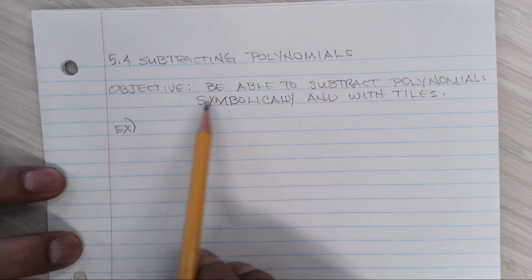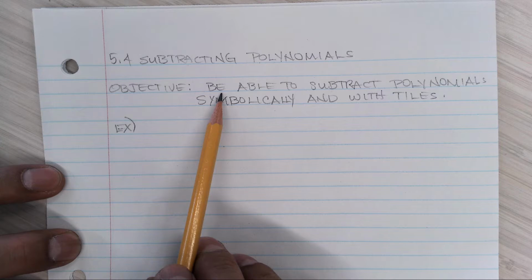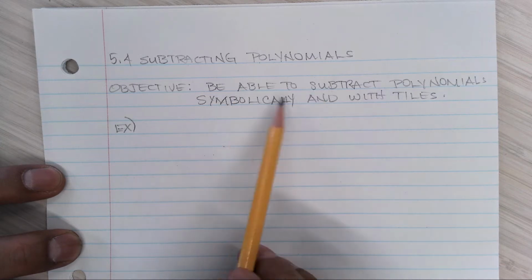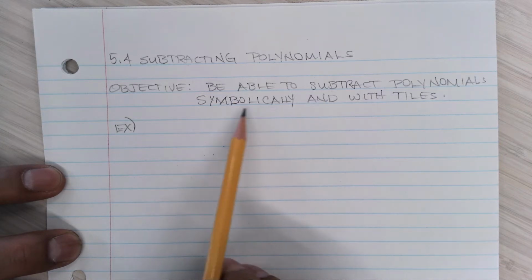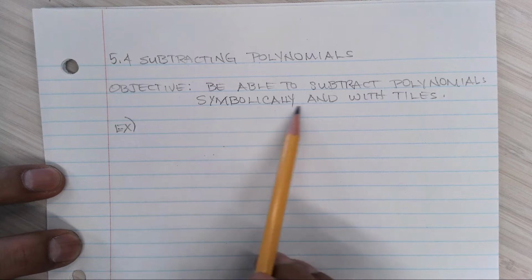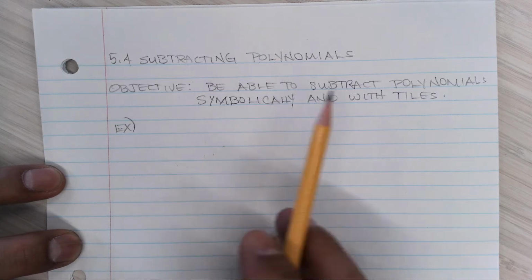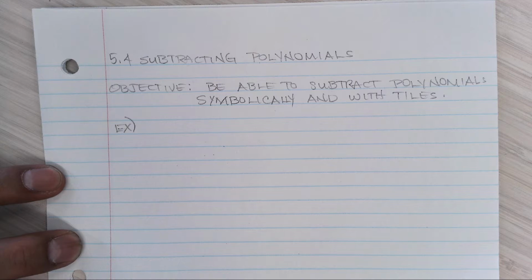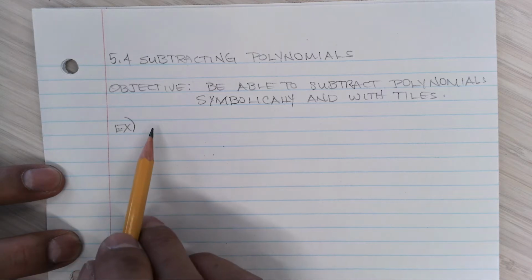Here's the objective for this. I want you to be able to subtract polynomials symbolically, pardon my handwriting here, and with tiles. So in this video, I'm going to duplicate the notes that I gave you.